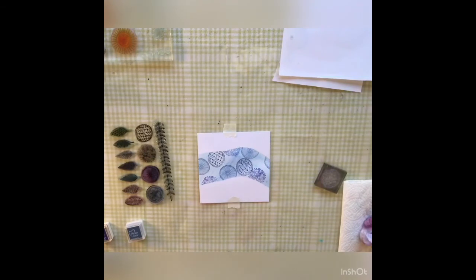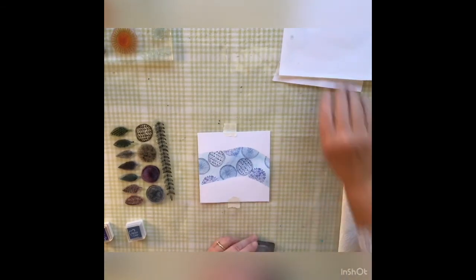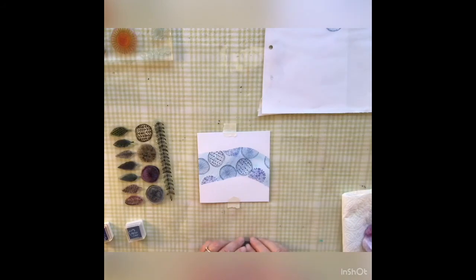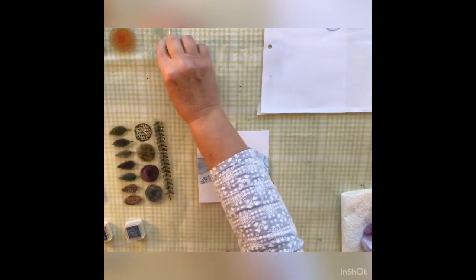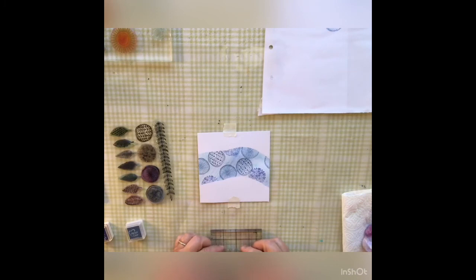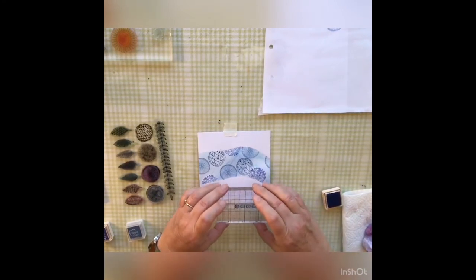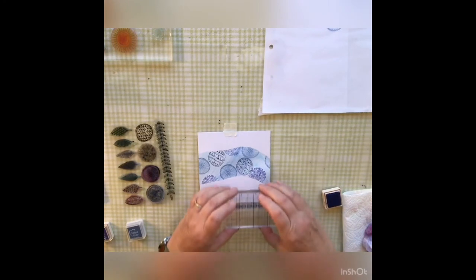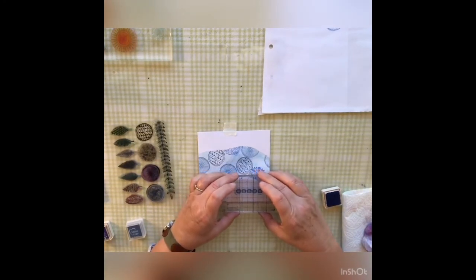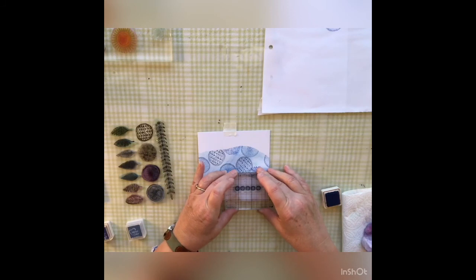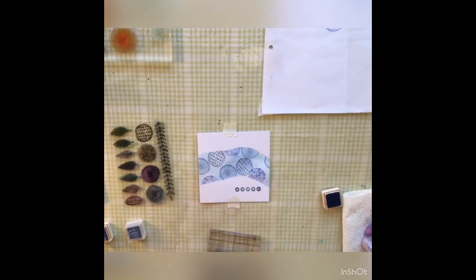And I found a little, where have I put it? Oh, there it is. I found a little saying that I'm just going to add to this. And I'm going to do it in the midnight blue. I'm going to pop that down there. Oh, now then, how does that, oh, that way around, there we go. A simple hello. How fun is that?